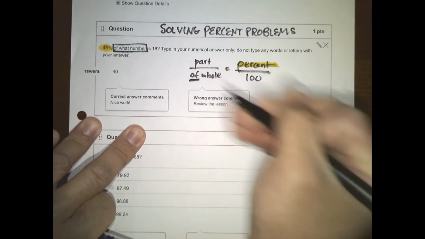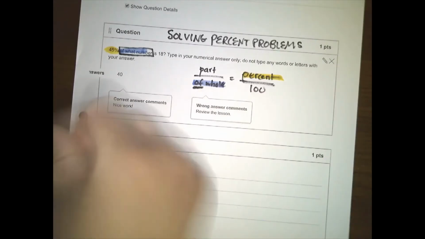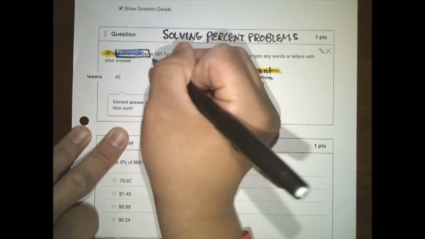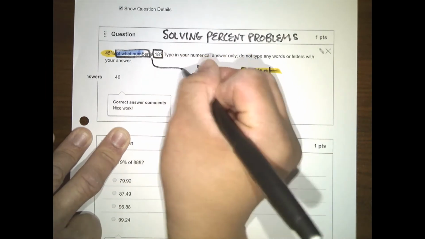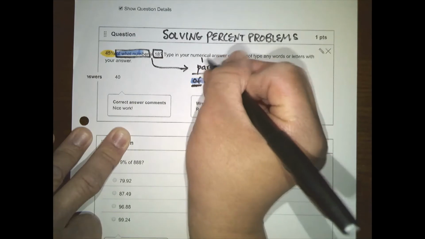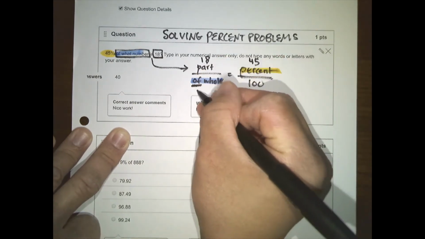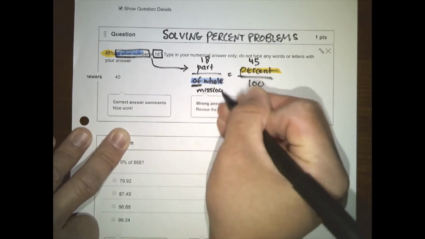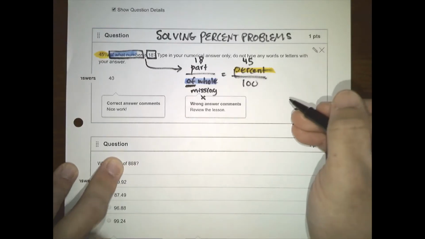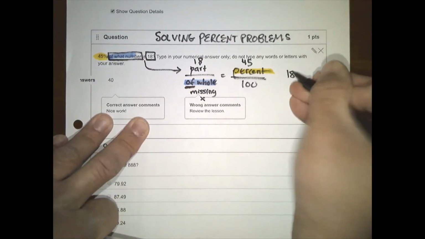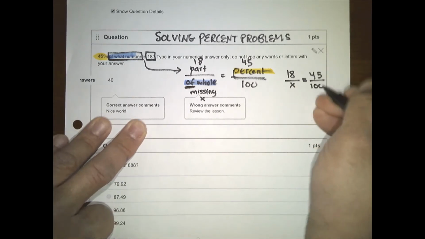The of is indicating to me that this is going to be the missing number, and then usually, not always, but usually the word is, whatever number is right after the is going to indicate what this other number is. So this will be 18, this will be 45, and this number down here is missing. Since it's missing, I'm just going to write it as an x. So I have 18 over x is 45 out of 100.